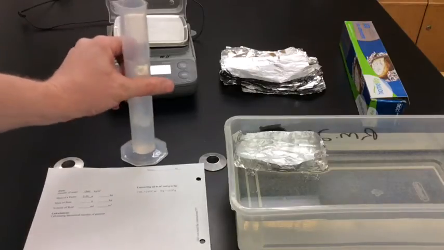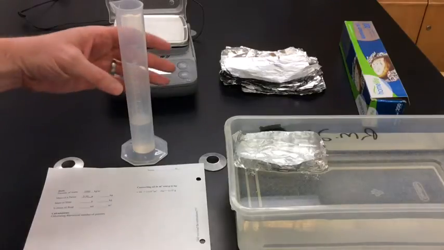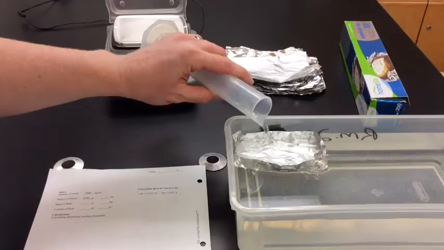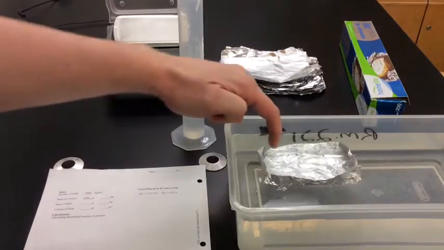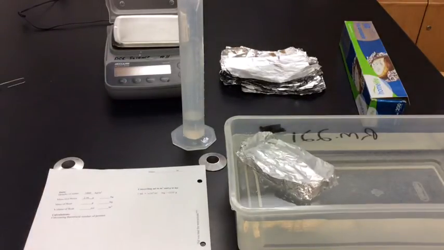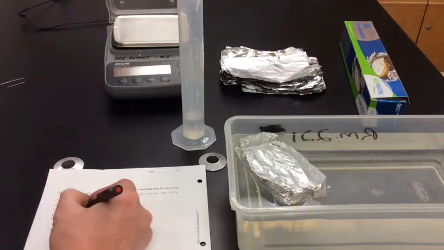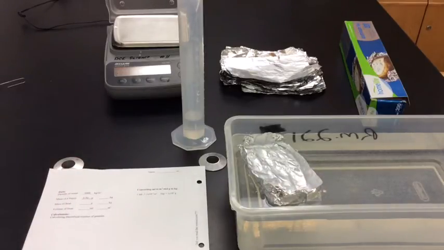As of right now, the volume left in my graduated cylinder is 31 milliliters. So I started at 100, I'm at 31. That means I used 69 milliliters of water in my boat. Now I can try to add a little bit more, and as I do, I look very carefully and ask, am I below the water? And the answer is, yeah, I'm below the water. So how much water could my boat hold? My boat could hold 69 milliliters of water, so I would put 69 milliliters right there.